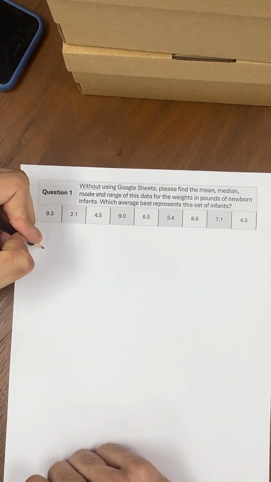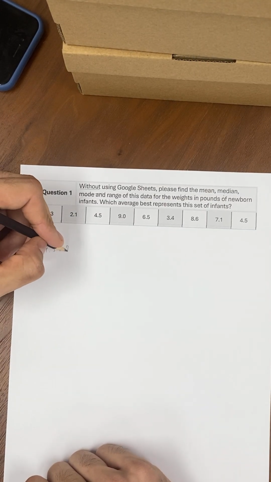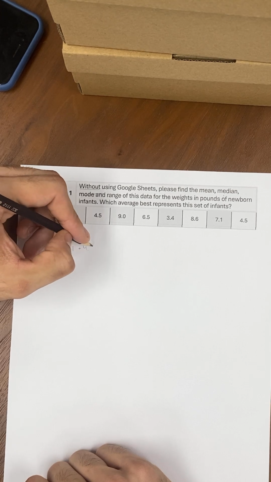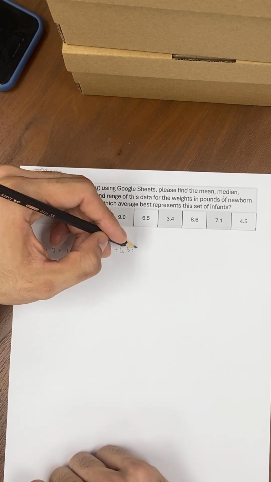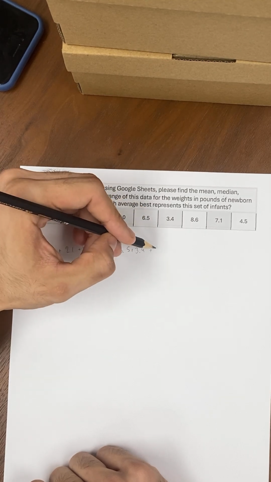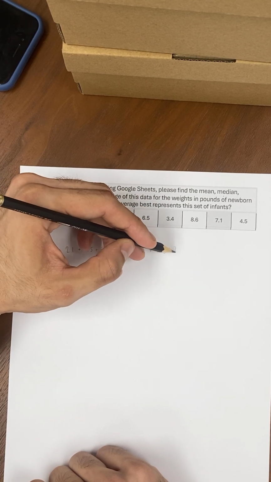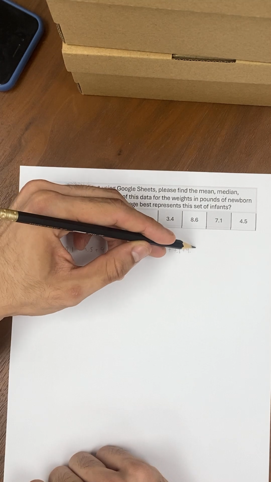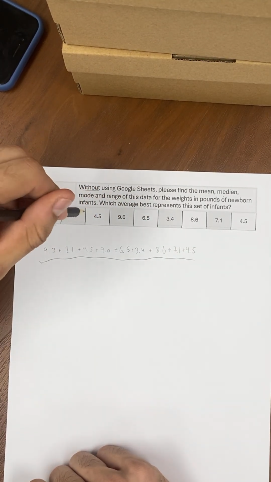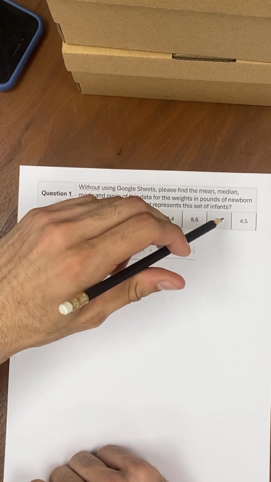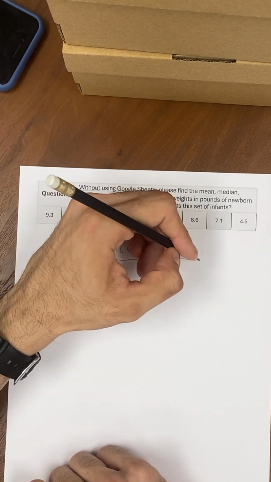To find the mean, I add all the numbers together. I write this big fraction to show my work. Even though I'm using a calculator, I write the big fraction to show that I understand the idea of what the mean means. There's 1, 2, 3, 4, 5, 6, 7, 8, 9 points of data.